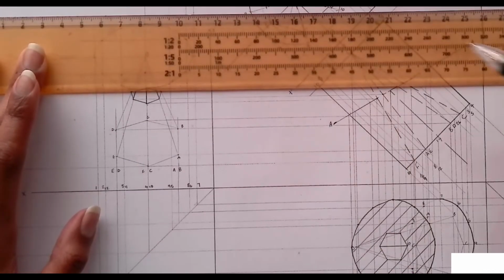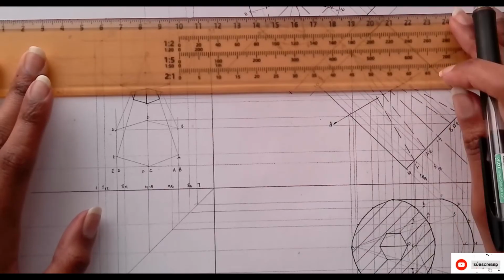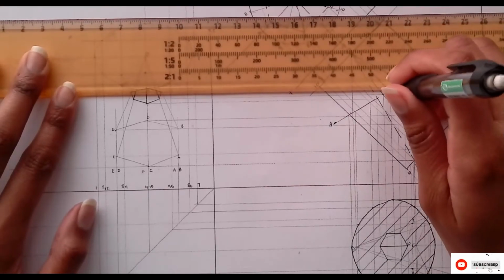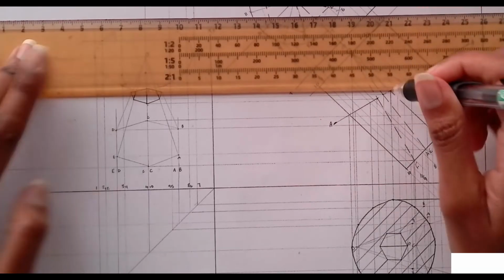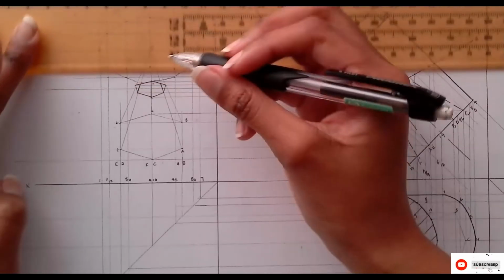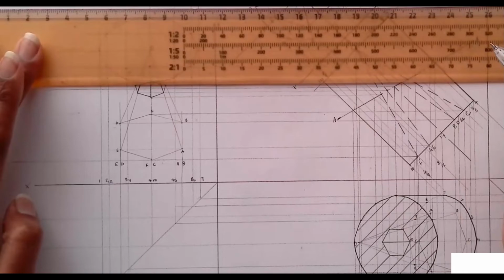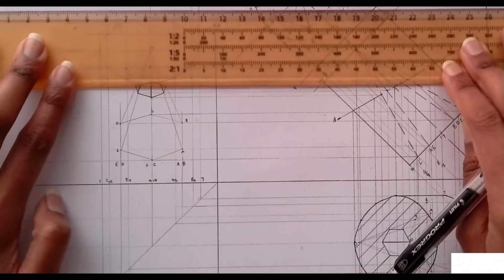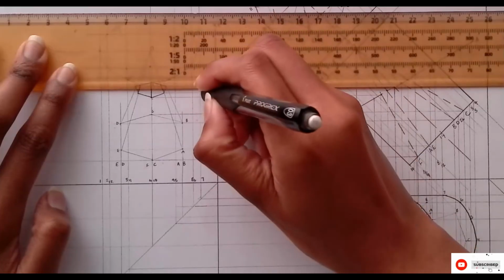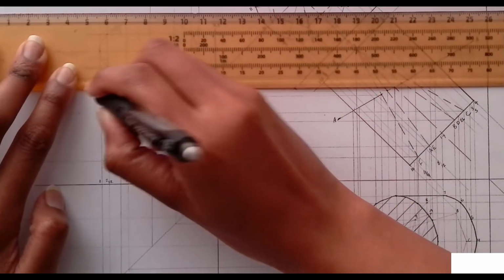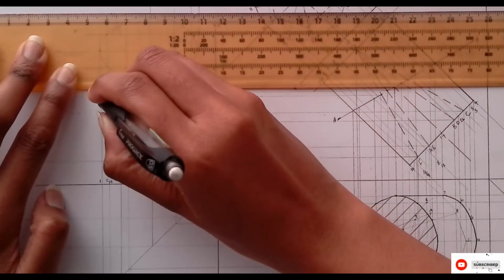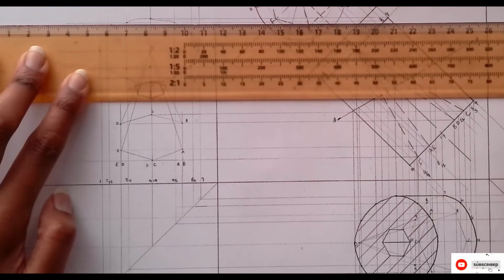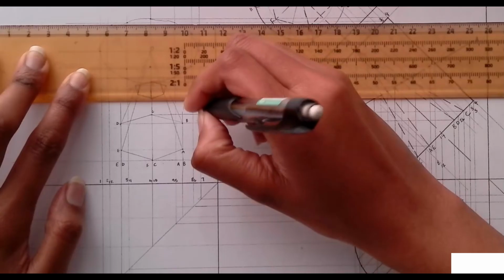And then 7. It's being cut here and 1. Then it goes to cut 8 and 12.